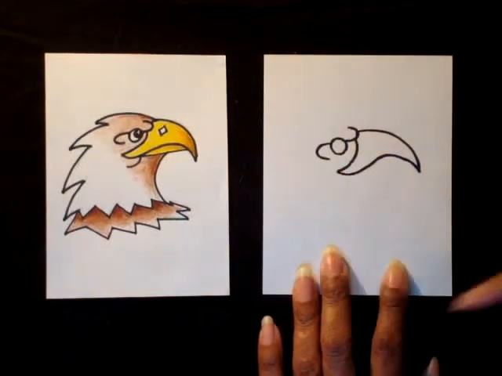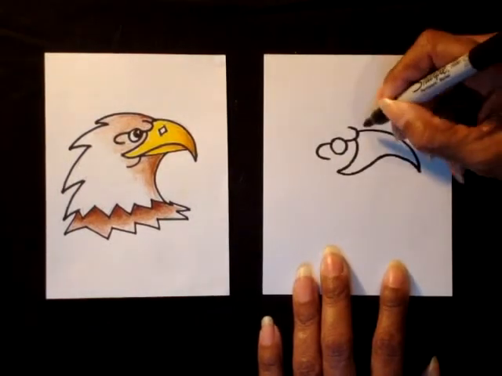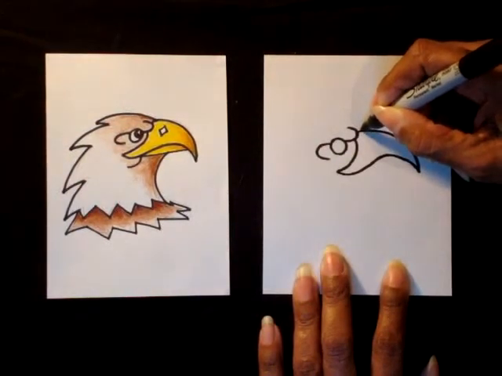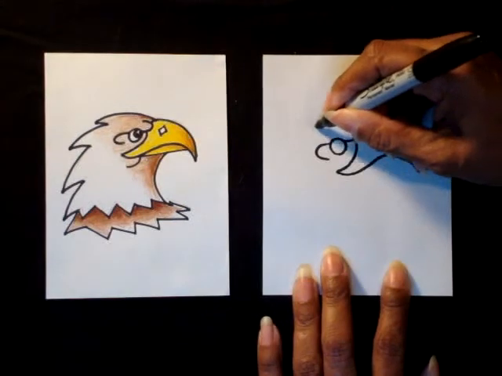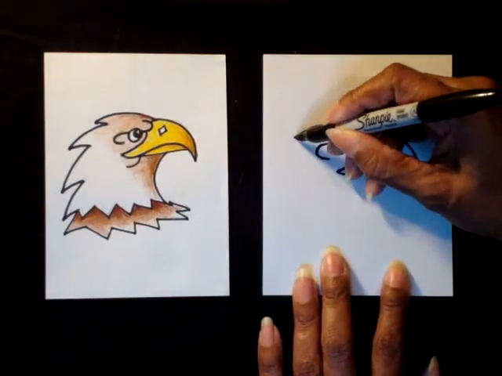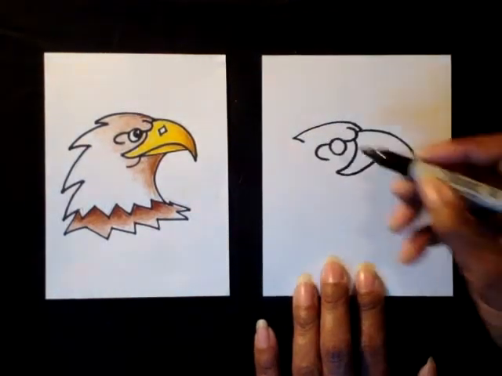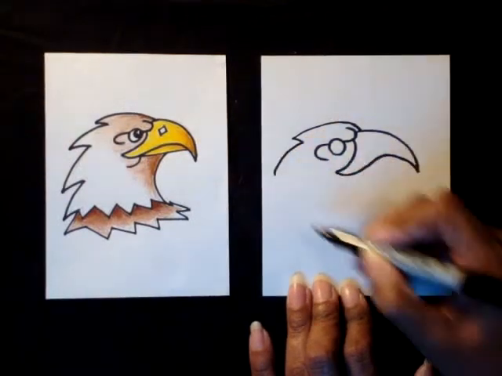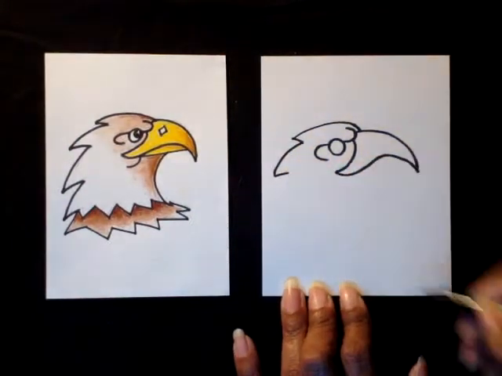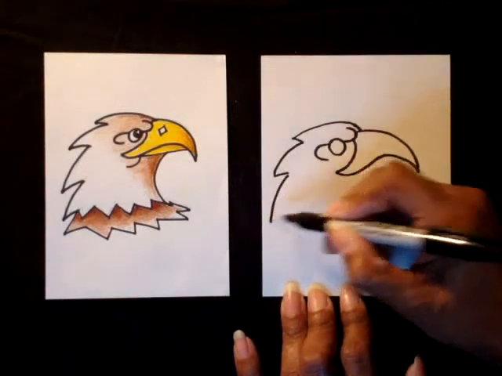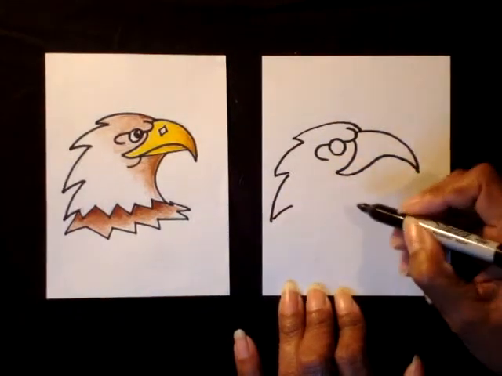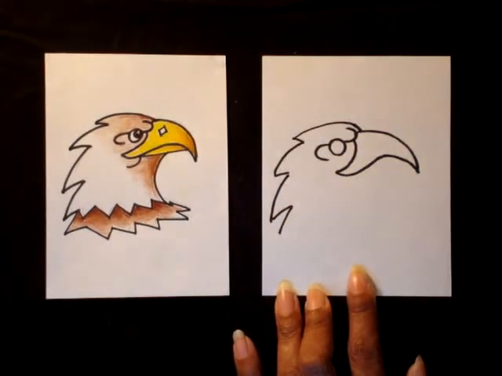So put your pencil up here at the top of the beak and we're going to go to the left. Right here, make an arch and go to the left. And then go in, and we're going to make some zigzag lines, go out, back in, go down, back in, and then one more out.